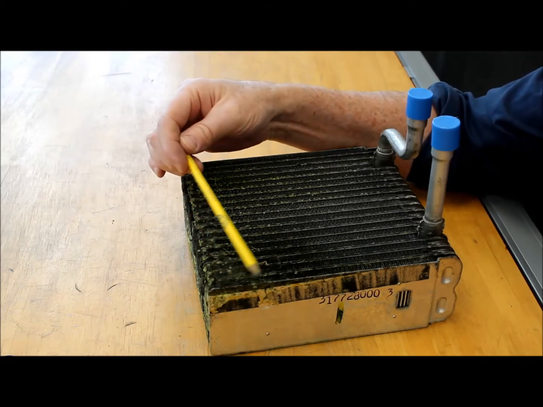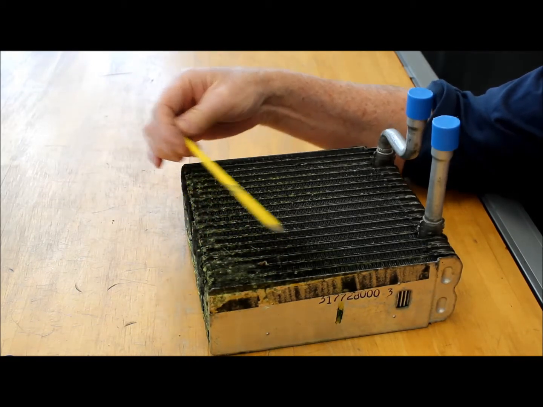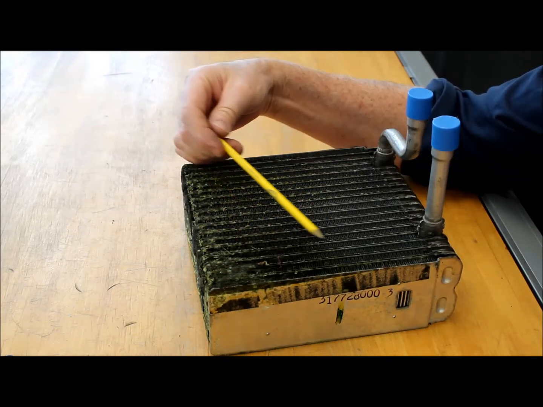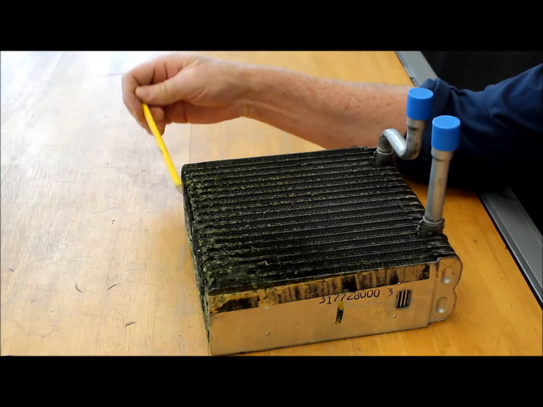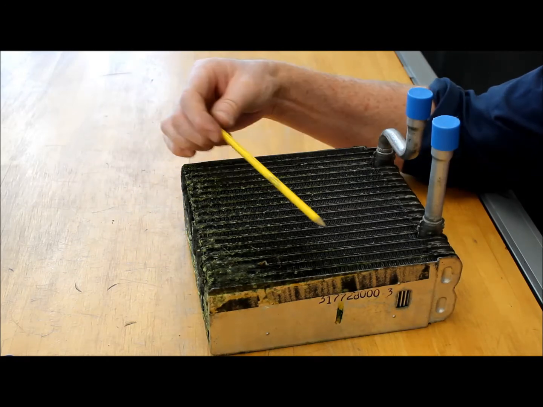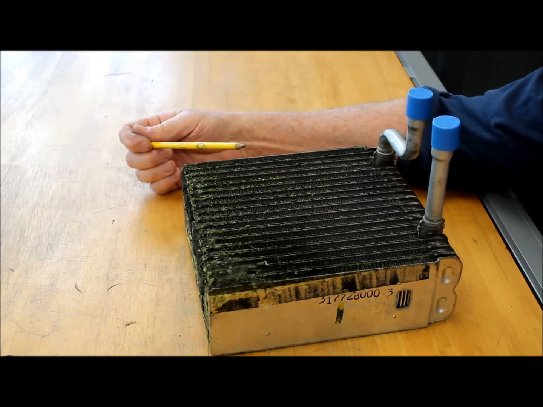Now this one, it looks like just the one corner is a little blocked up. I'm sure this would have still worked, but the more contamination there is in these fins, the less efficient this evaporator becomes. And if they become completely blocked, then it won't work at all.